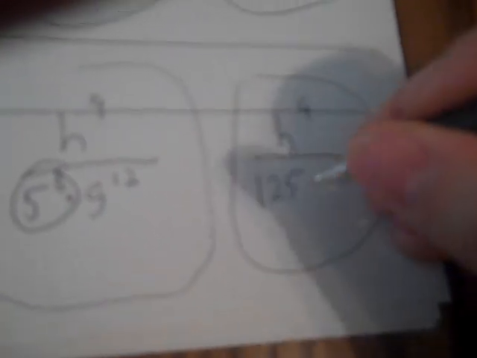Okay, did I have a negative power? Yep, you need to move it to the bottom so it becomes positive. Negative, move it to the bottom, becomes positive. That was not negative, so we don't move that to the bottom. We need to keep that on top. So I have H to the 9th on top, 5 to the 3rd, 5 times 5 times 5, that's 125, times G to the 12th.